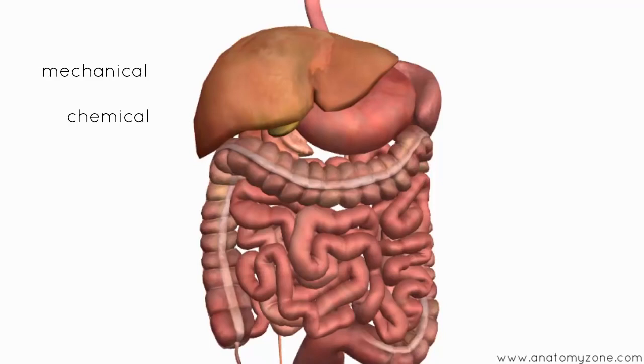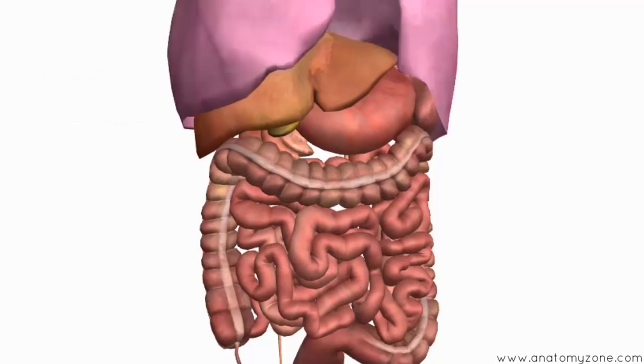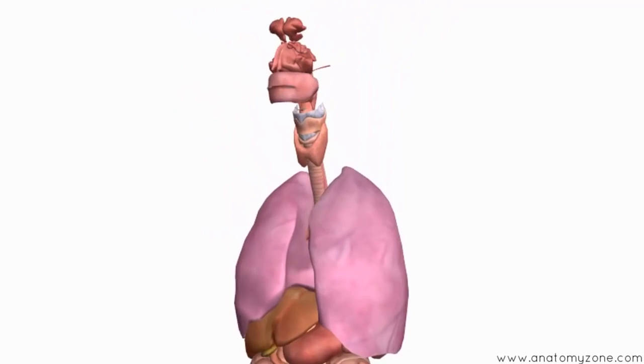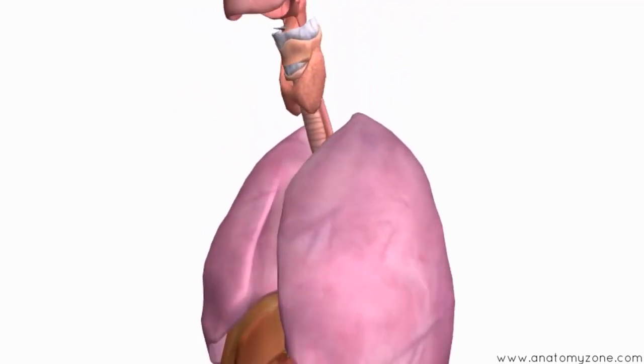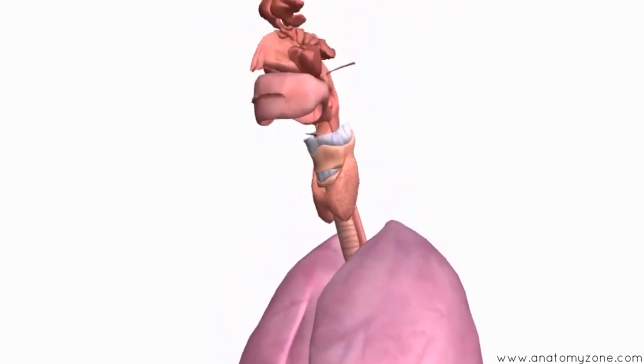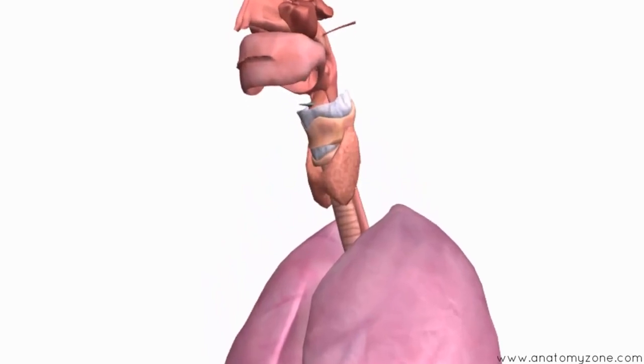And then you've got chemical digestion, which involves enzymes produced by various organs and glands. And you've also got acid in the stomach and bile in the gallbladder, which help to chemically digest the nutrients from the food. So we'll start proximally, we'll start at the mouth and work our way down, and we'll take a look at some parts of the digestive system.